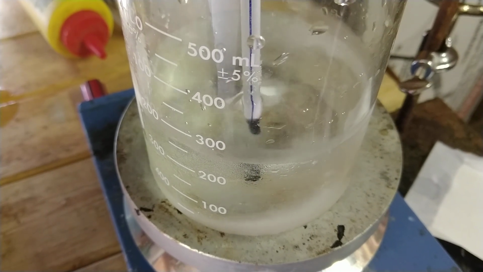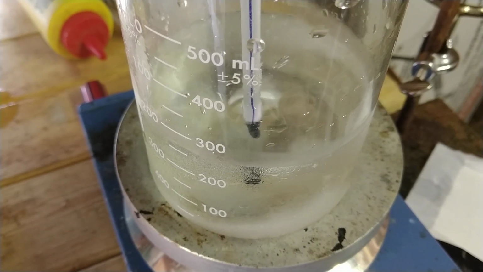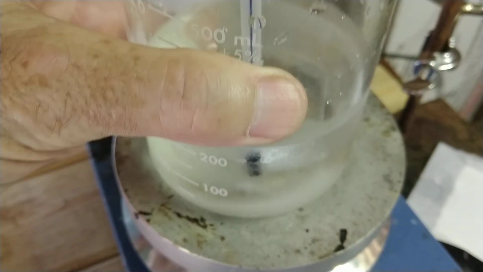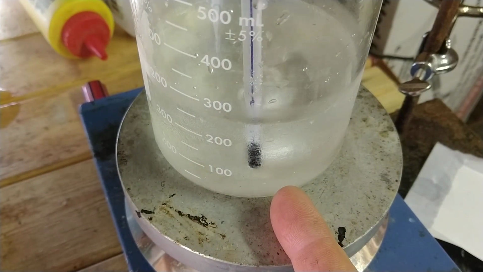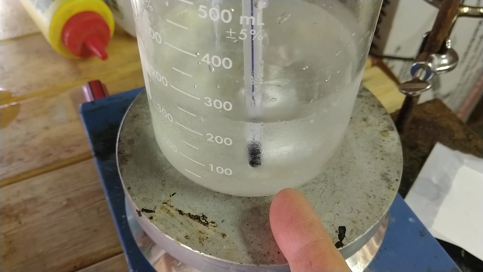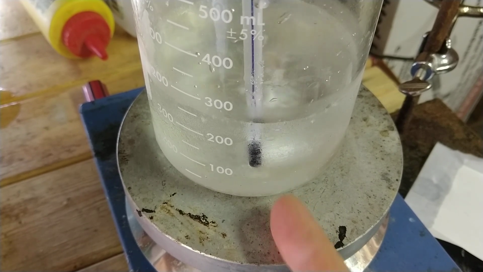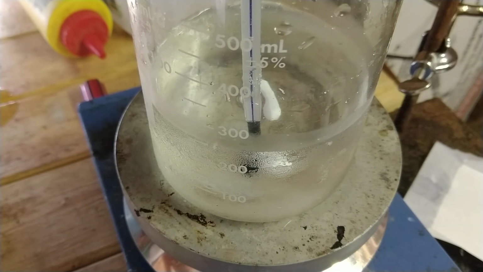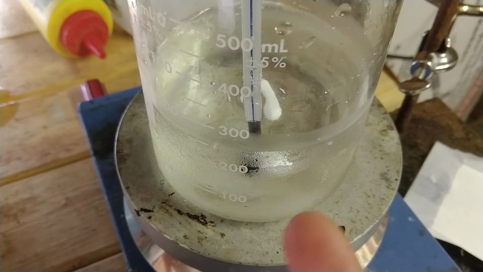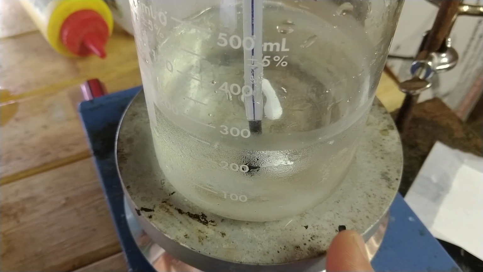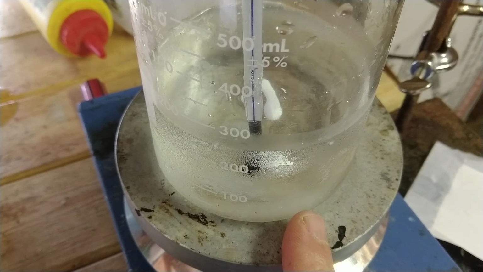Still dissolving. We're still working on it. You can see grains of sugar here still, right? All right, so we've dissolved the sugar. I don't think we can put much more sugar in here.